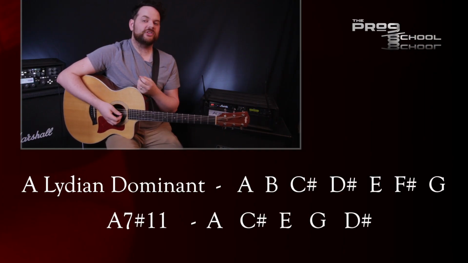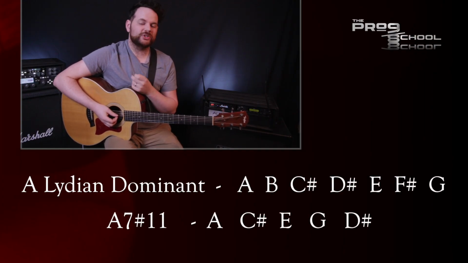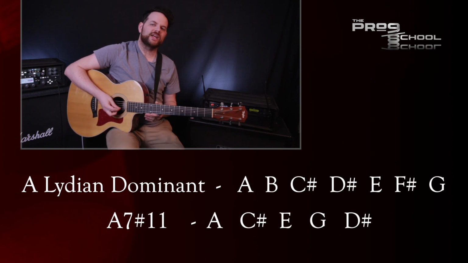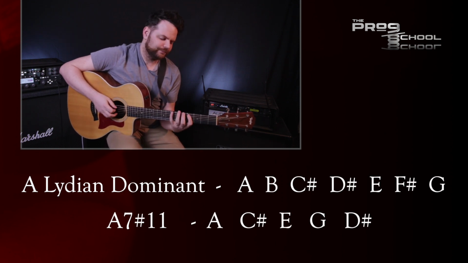Similar to the major 7 sharp 11 and the minor 6/9 chord, this is a modal chord, but the mode it's taken from is the Lydian dominant mode, which is the 4th mode of melodic minor. In A, that would be this.